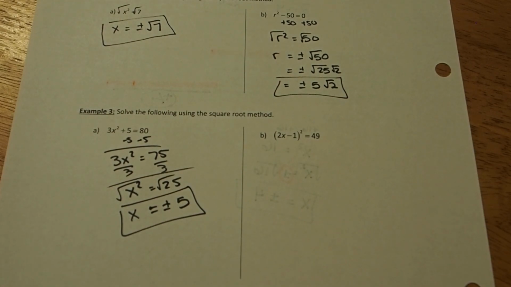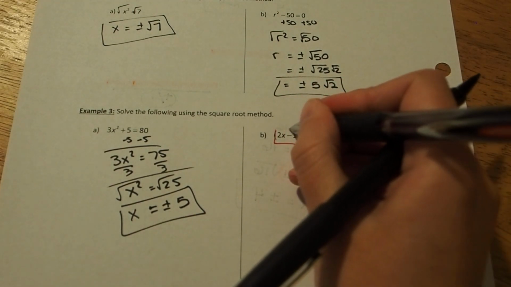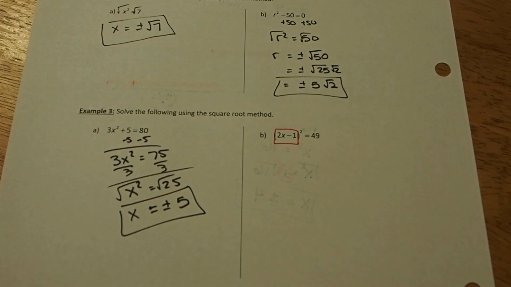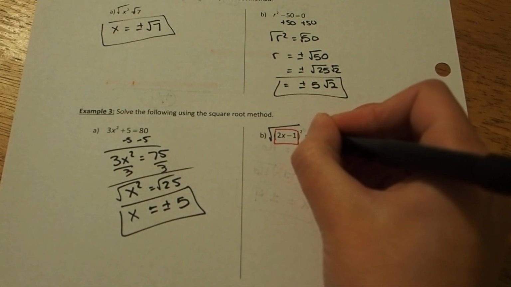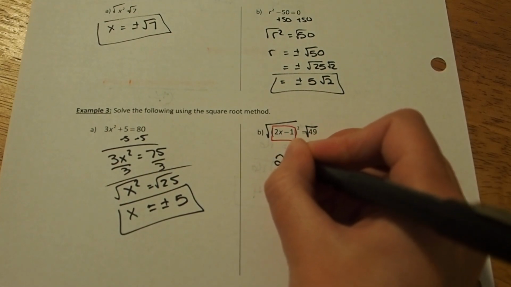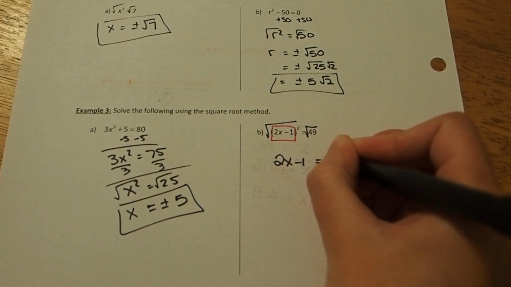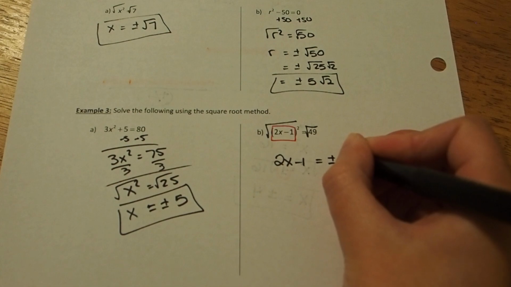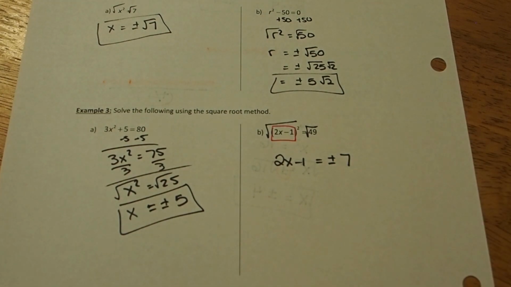Okay, in part B, I have an entire group squared. So the perfect square here is the square of 2x minus 1. That perfect square is already by itself, so I am ready to do the square root of both sides. So I'm going to have 2x minus 1 equals plus and minus the square root of 49, but the square root of 49 is 7.